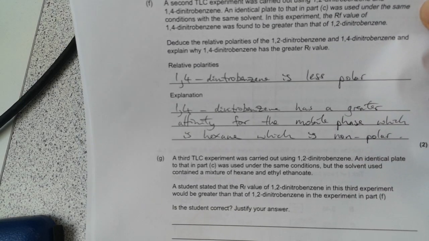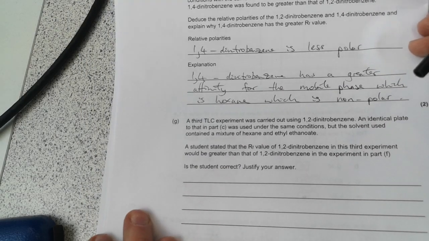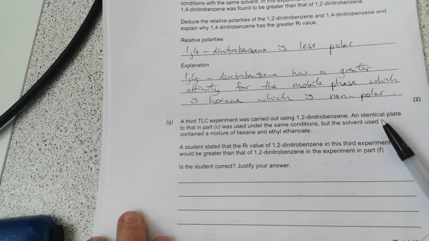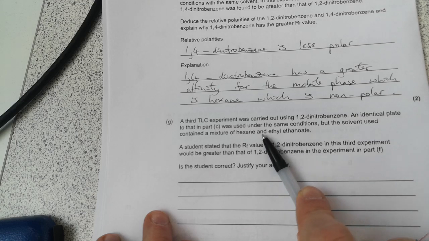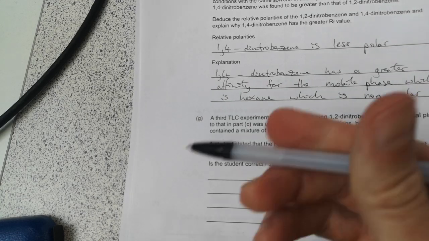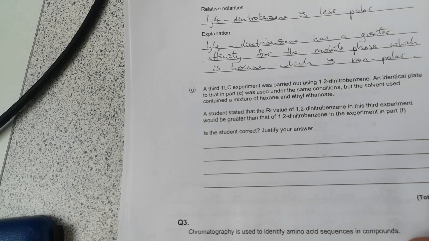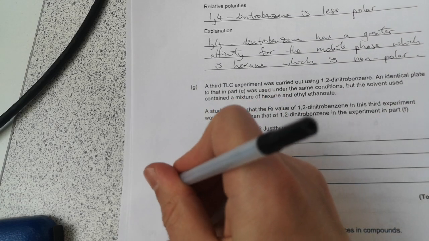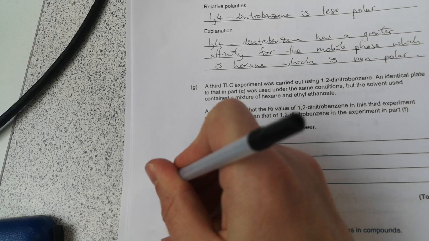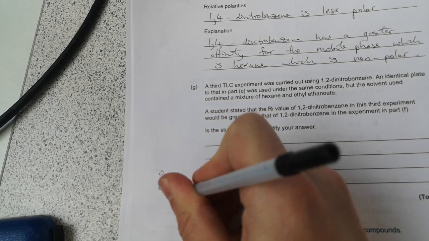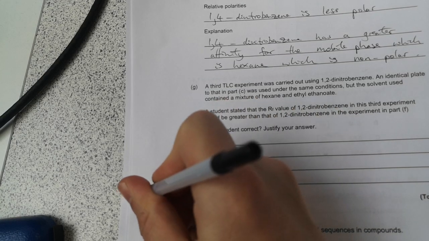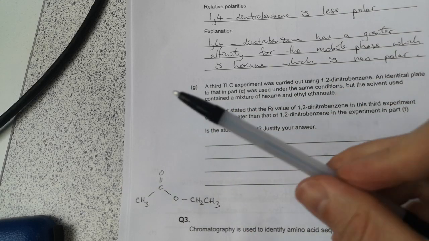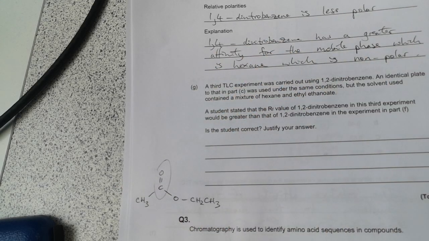Okay. Right, next, a third TLC experiment was carried out using 1,2-dinitrobenzene. An identical plate to that in part C was used under the same conditions, but the solvent used contained a mixture of hexane and ethyl ethanoate. Okay, so we've introduced a new dimension here, so something new into the solvent. So ethyl ethanoate, it's an ester, so we've got a C double bond O, O, then we've got CH2, CH3, then on the other side we've just got a CH3. Key thing here is that we've now got a polar bond in there.